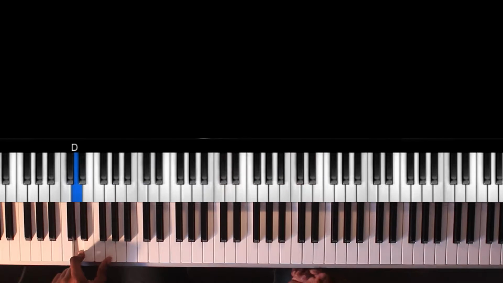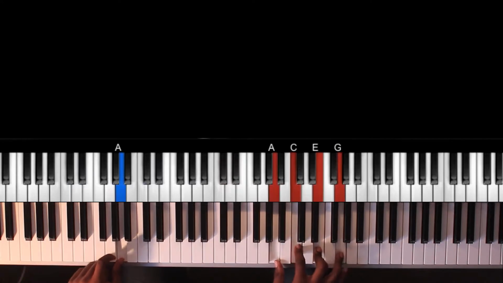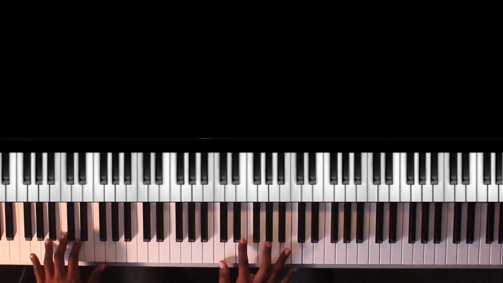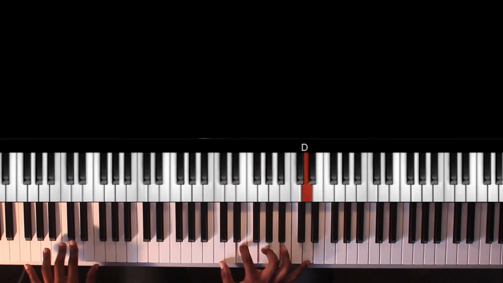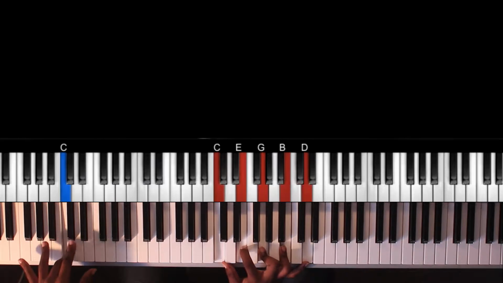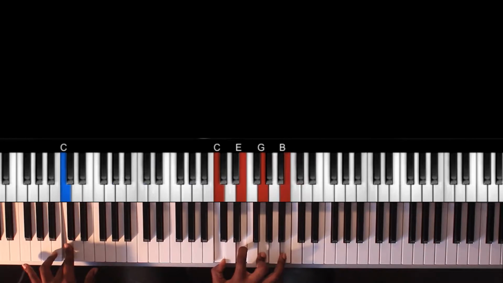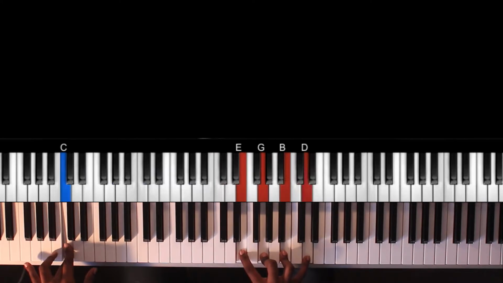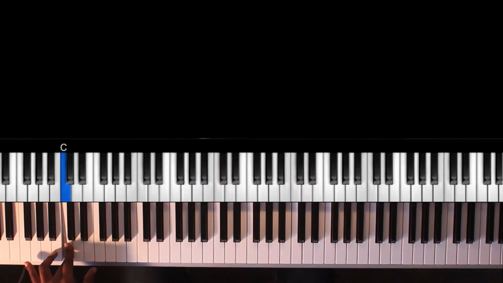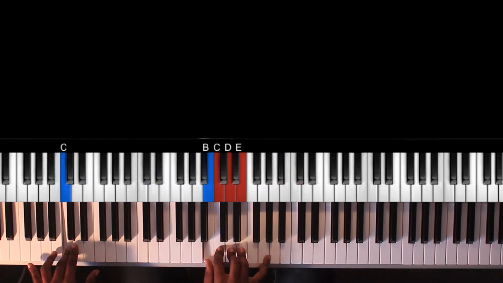Same with the A minor 7, A minor 9. So coming back to the C9 chord, I told you about chord inversions in the first video. So we're going to invert this chord and we're going to take this B and play it here, and this D and play it here. So our chord will be like this.